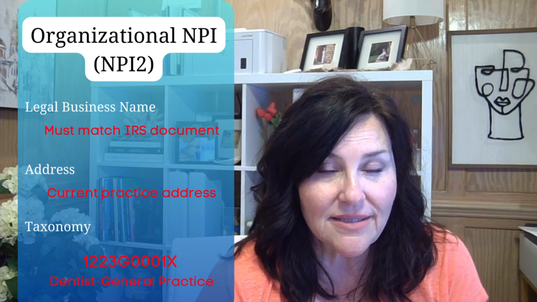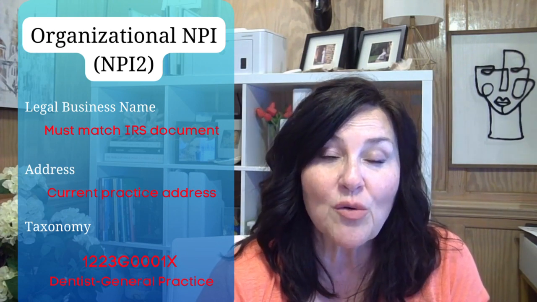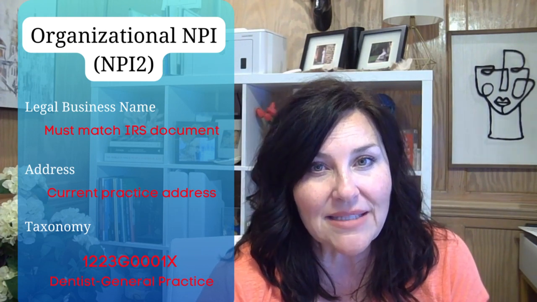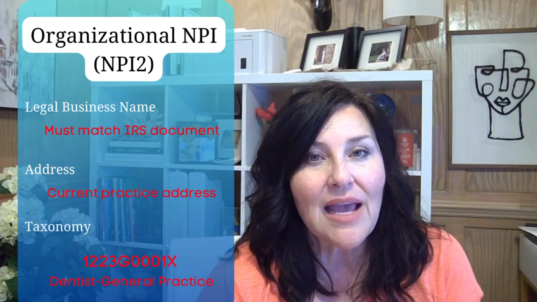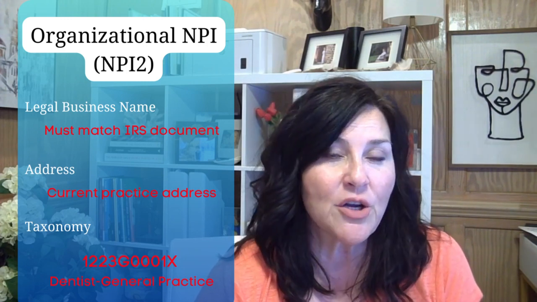And the description to that taxonomy code is dentist-general practice. And so when you see it says general practice, that is an indicator that it should be tied to the organizational NPI number and not the individual NPI number. We have been seeing a lot of taxonomy codes on the personal NPI number that say the general practice taxonomy code. So we need to make sure that if it says general practice, it's tied to the organization. And that's really about all the things that we check on your organizational NPI number.